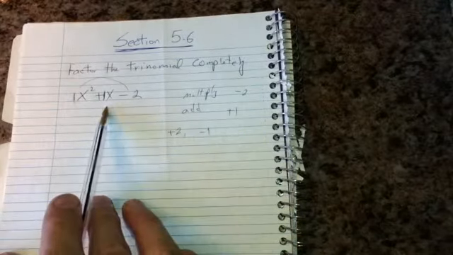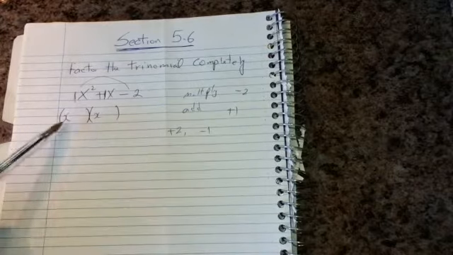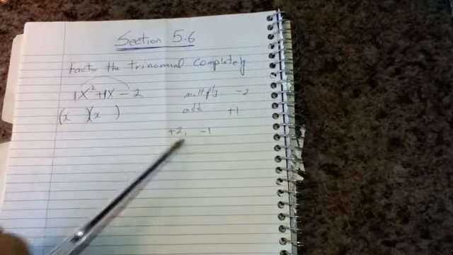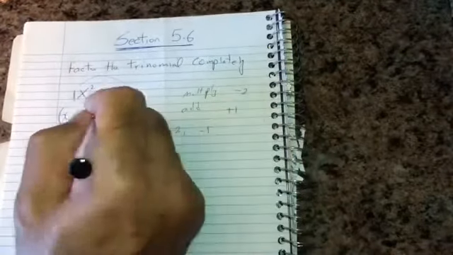So now I'll open two parentheses. I put x in each. Why? Because x times x gives me x to the power of 2. Then I take these two numbers and put them in the parentheses. It doesn't matter which one you put in the first one and which one second. All right, so that's how to factor a trinomial.